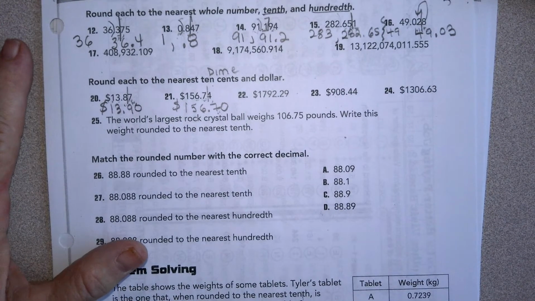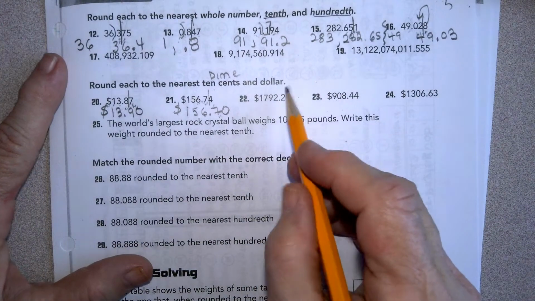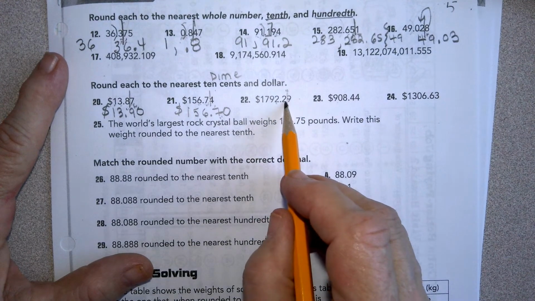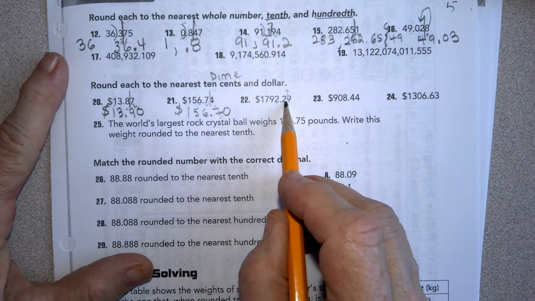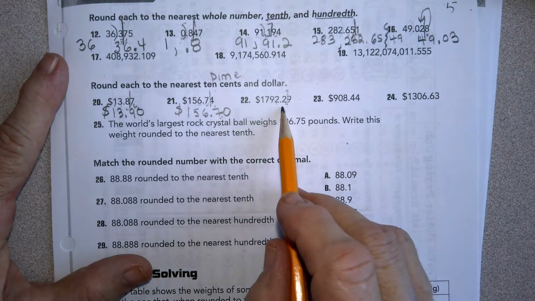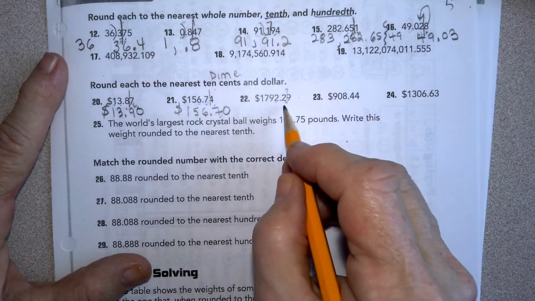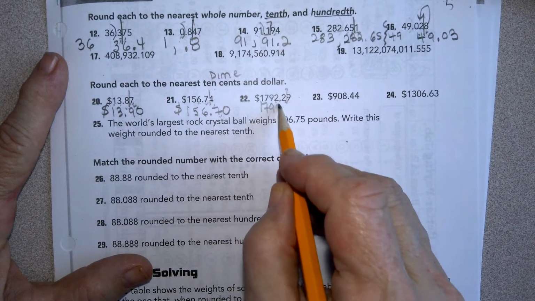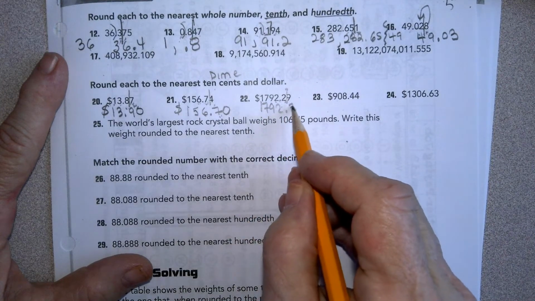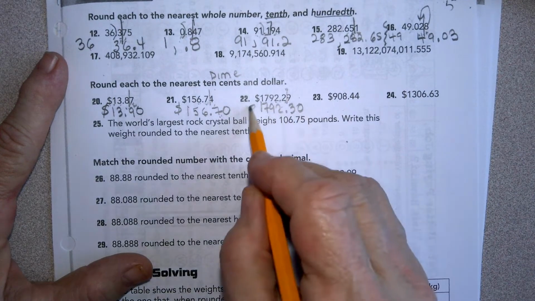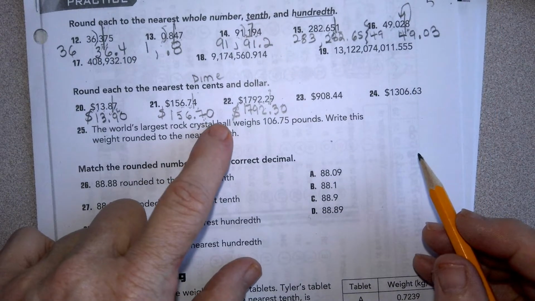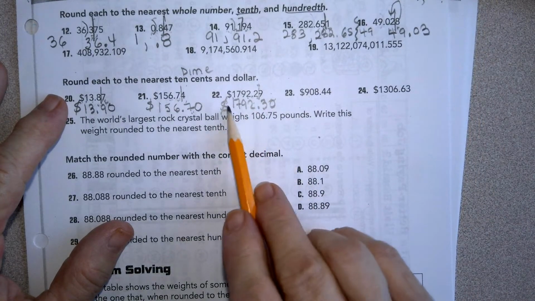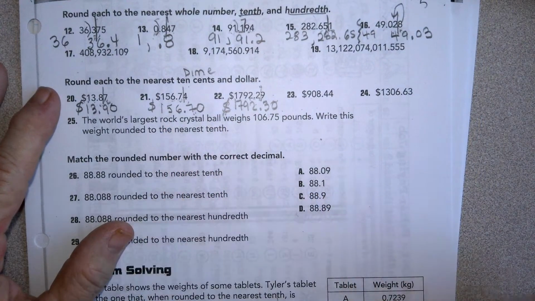Then, let me see. On this one, we'll do one more here. Here's the nearest dime. Is this going to be closer to 22 or 23? 23. Hold on. Am I doing this to the right spot? Yes, it is closer to 23. So it's 1792.30, with a 0 in this case because of the money. Normally, if I said round it to that tenth place, I wouldn't put that. But with money, I have to make it look like money.